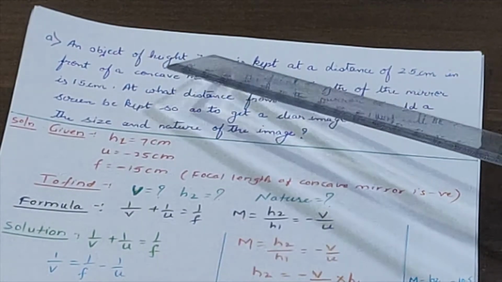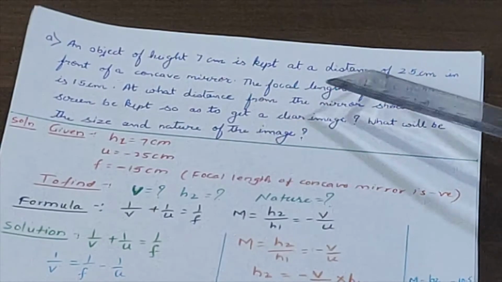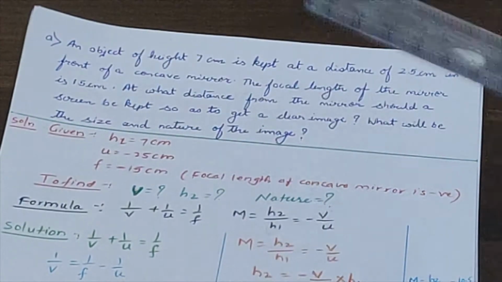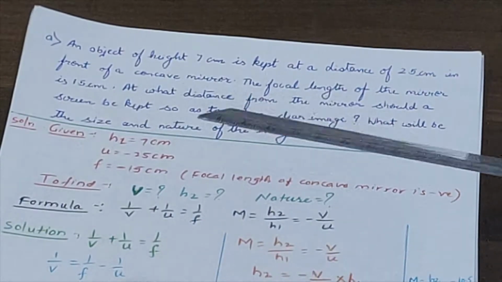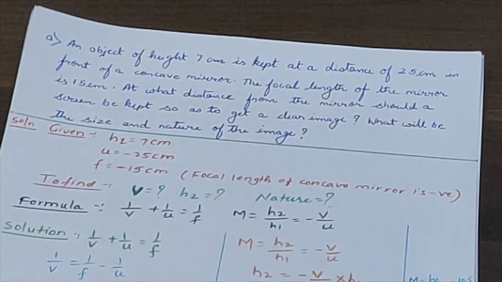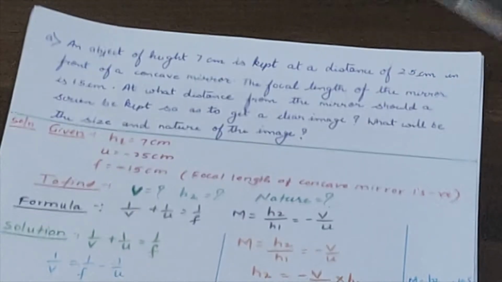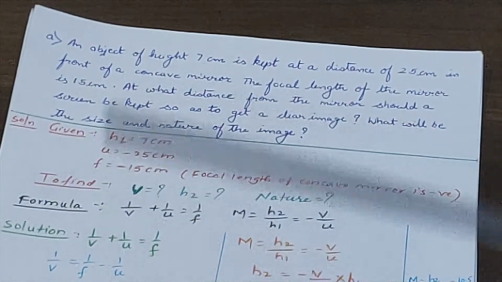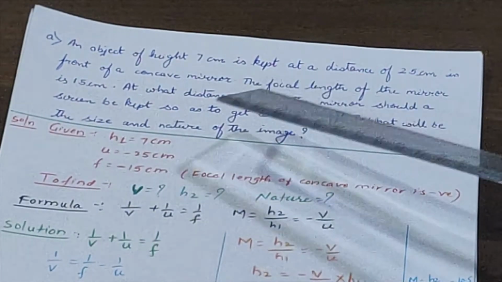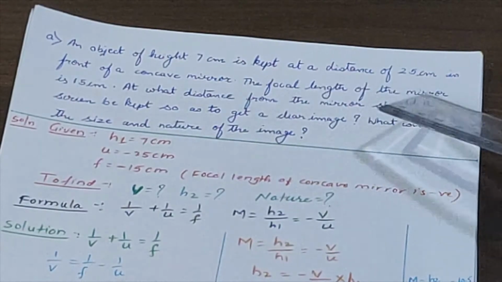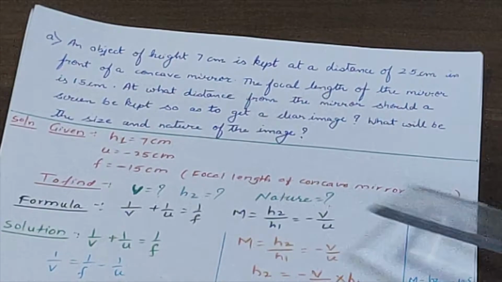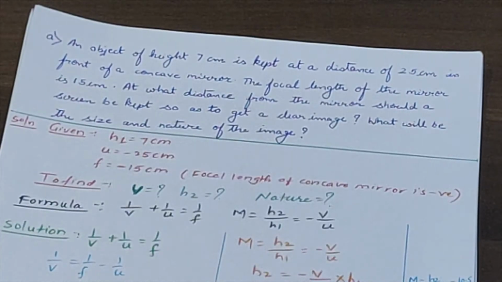Then it says that it is kept at a distance of 25 cm. I mean the object is kept at a distance of 25 cm, which means I have been given the object distance, and the object distance is minus 25 cm, because we know that the object is always kept in front of the concave mirror, that is on the left hand side. So a minus sign will be there, so it is minus 25 cm. Followed by next, the focal length of the mirror is 15 cm. Since it's a concave mirror, the focal length is negative, so f is minus 15 cm.